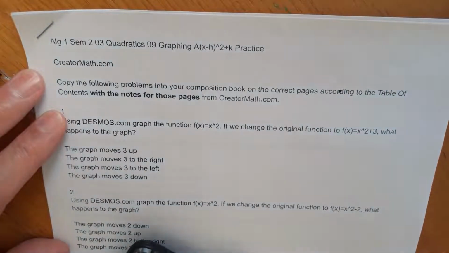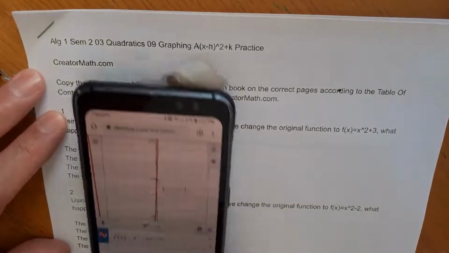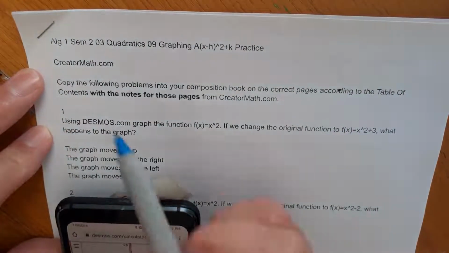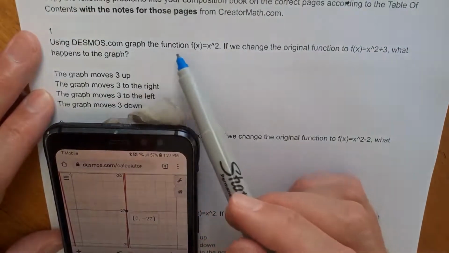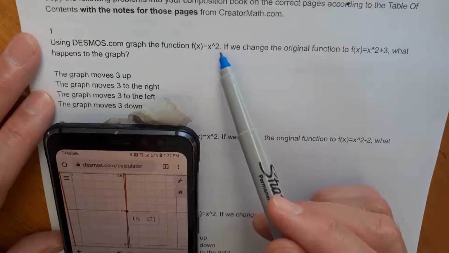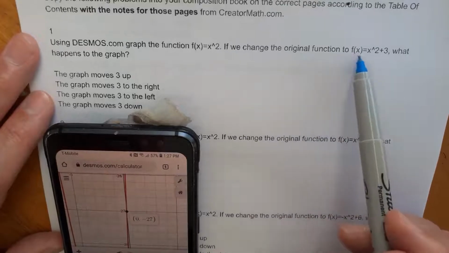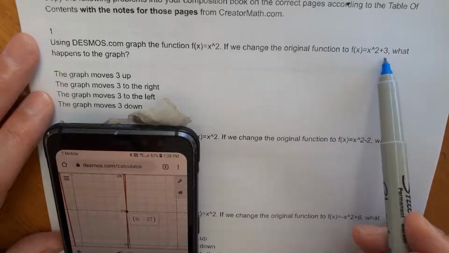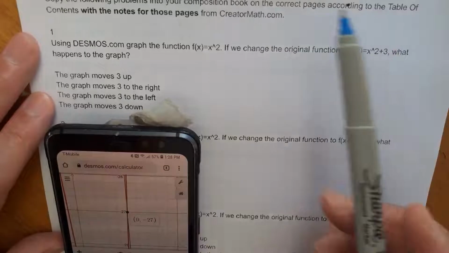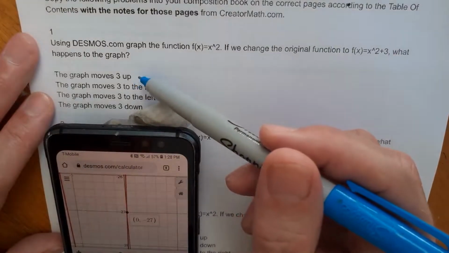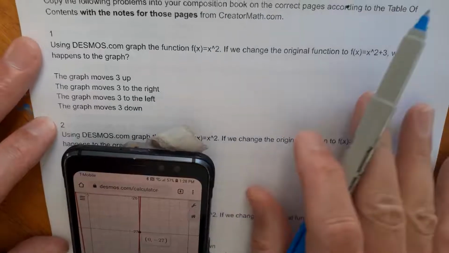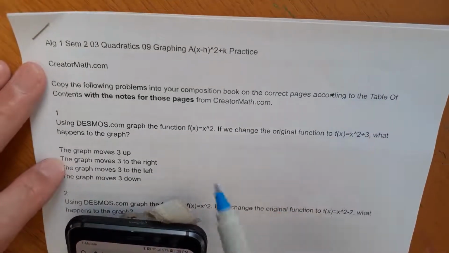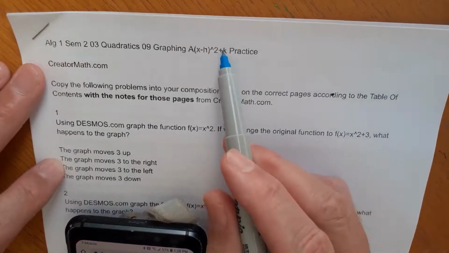With that said, let's go back to Desmos. They're going to want us, using Desmos.com, to graph the function f(x) = x^2. If we change the original function to f(x) = x^2 + 3, what happens to the graph? Here's what they're going for. Does the graph move up? Does it move to the right? Does it move to the left? Does it move down?